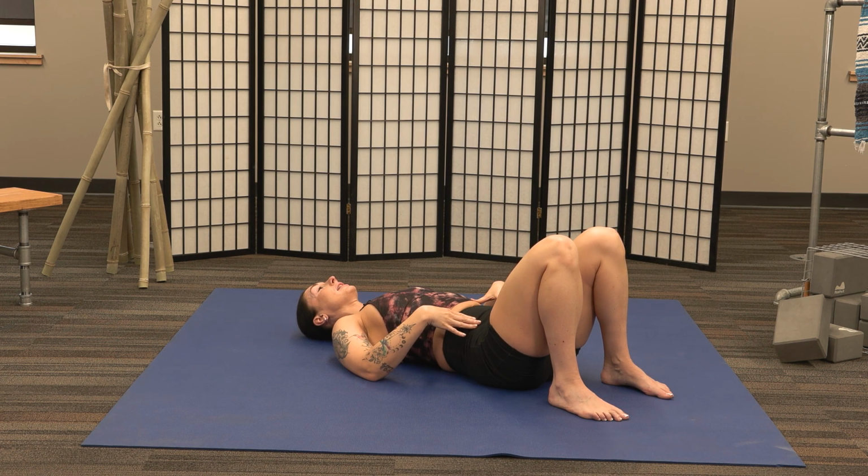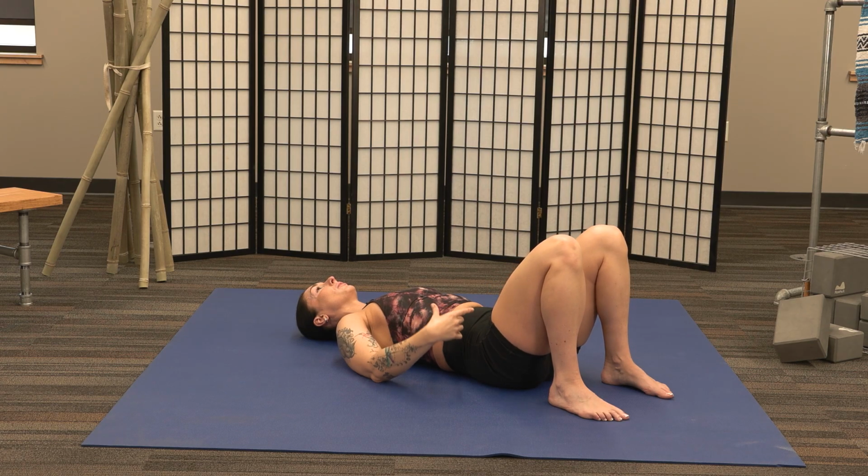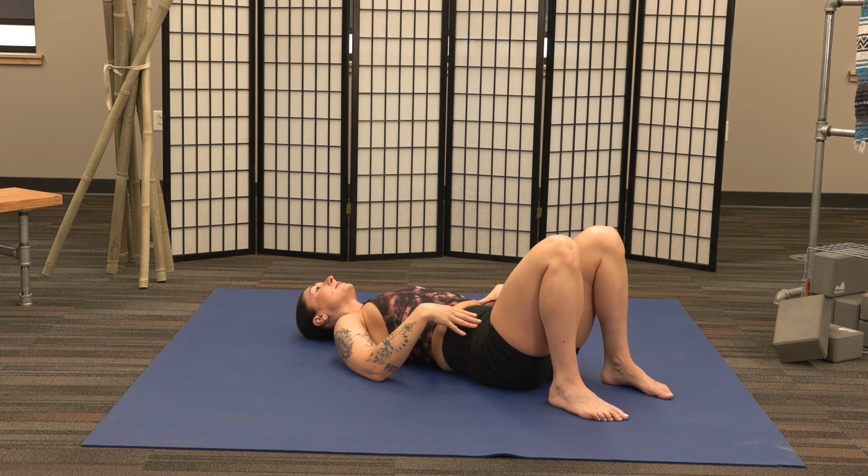Let's do that again. Inhale, exhale. Hips come towards ribs. So you're imagining I have a string at your belly button. I'm pulling it straight down to the earth, and I'm pulling it so taut that when I pull it, the hips have to come to the rib cage because there's no slack in the rope. And then you're going to release that. So I want you to work through this at your own pace.